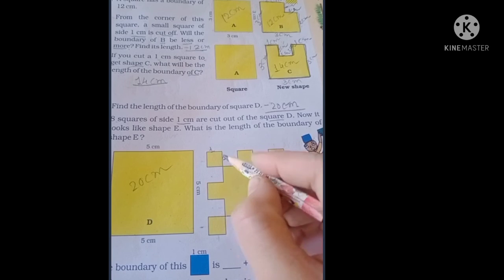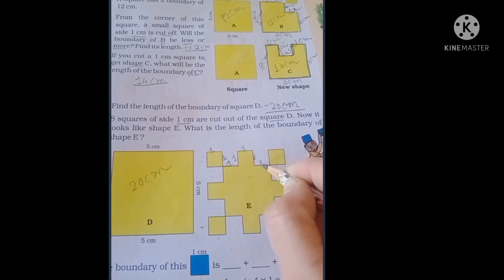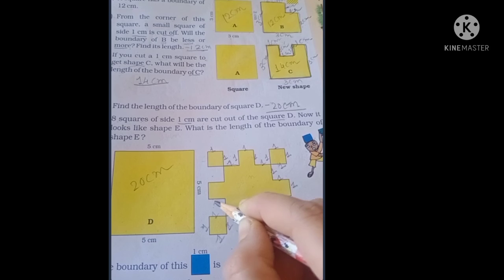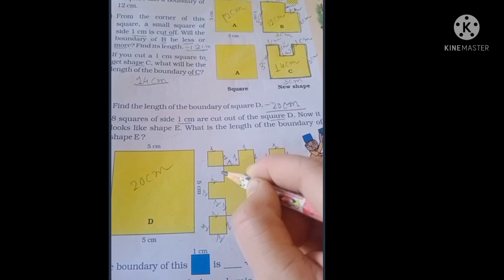So we count as we go, and we will get the perimeter too, right? So 1, 2, then this 3, 4, 5, 6, 7, 8, 9, 10, 11, 12, 13, 14, 15, 16, 17, 18, 19, 20, 21, 22, 23, 24, 25, 26, 27, 28, 29, 30, 31, 32, 33, 34, 35, 36.